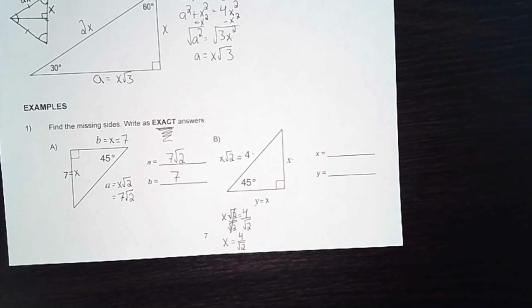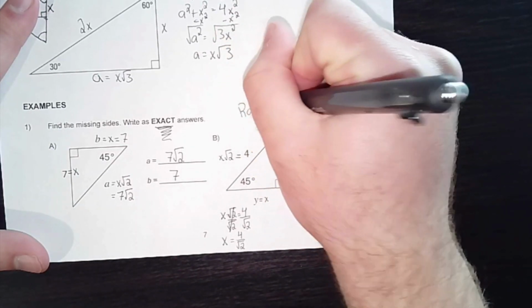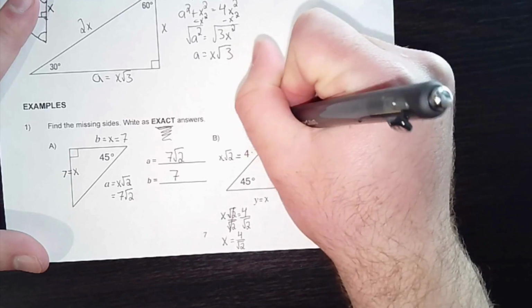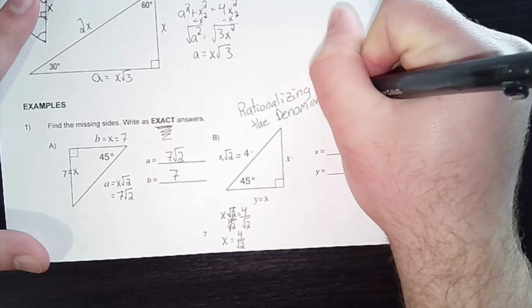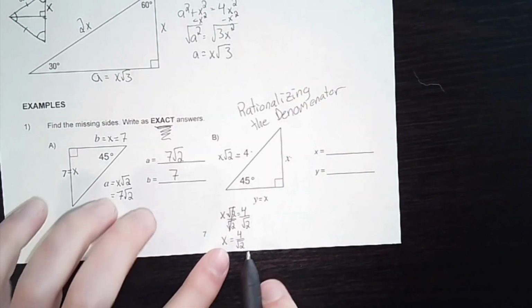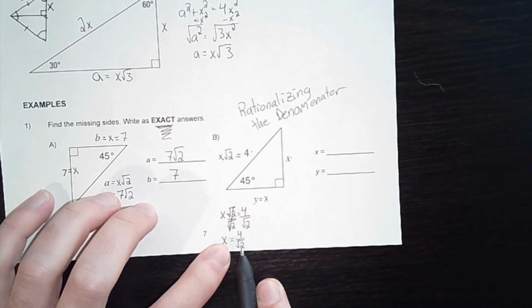So now we have to talk about a process called rationalizing the denominator. Write that out here. Rationalizing the denominator. Okay. What we mean by that is we need to get the square root out of the bottom. And we actually did this a little bit when we talked about complex numbers. When we had i's in the bottom of fractions, we kind of got rid of that.